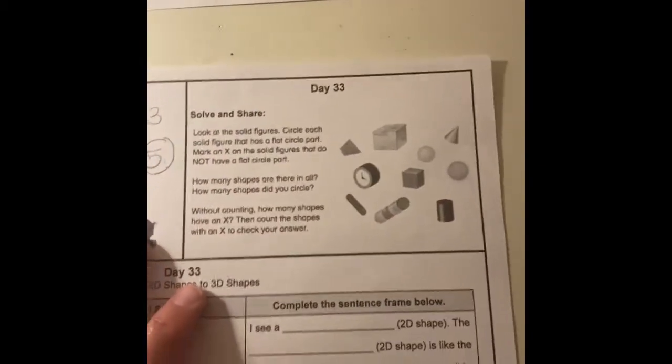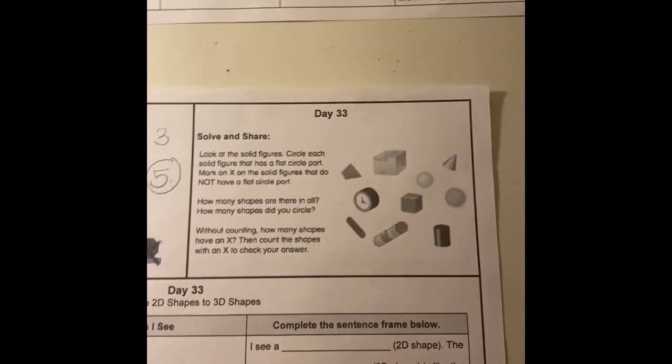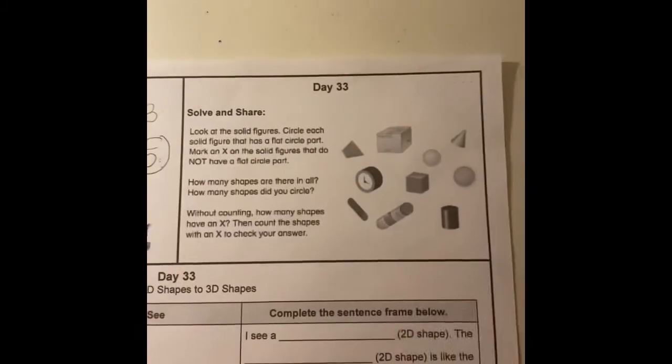Can you guys hear Avery screaming downstairs? Oh my goodness. We have a lot of energy we need to get out today.